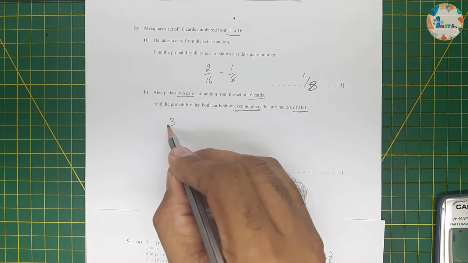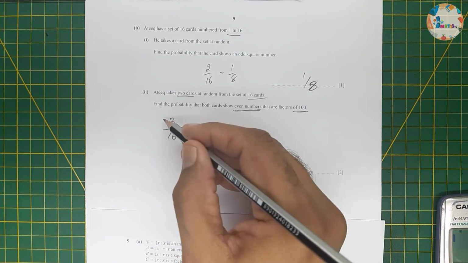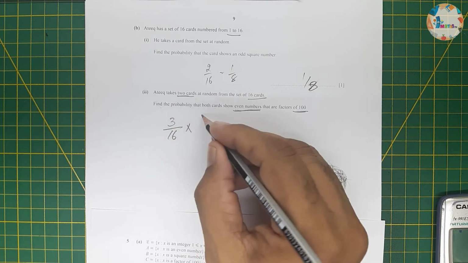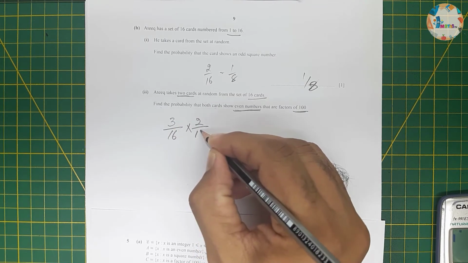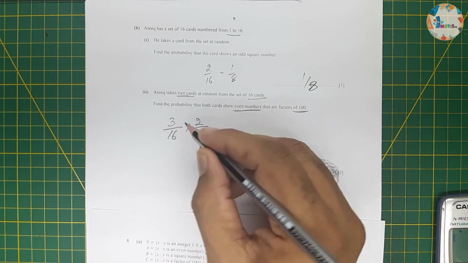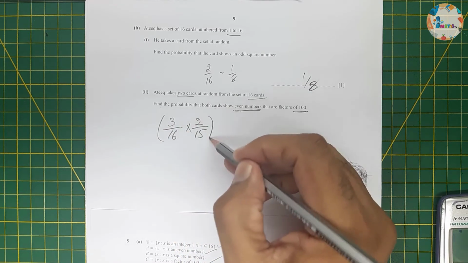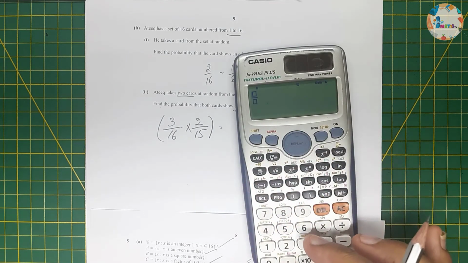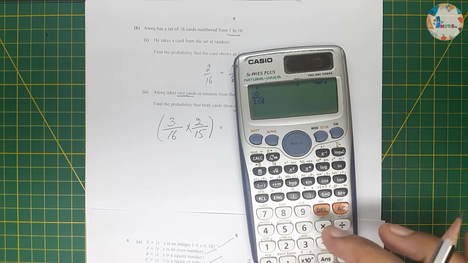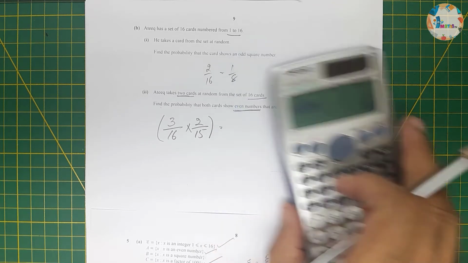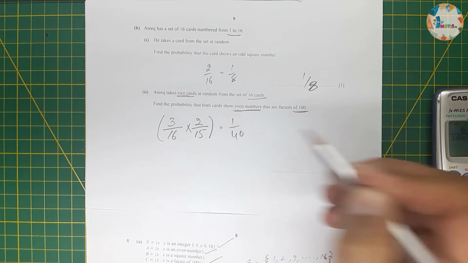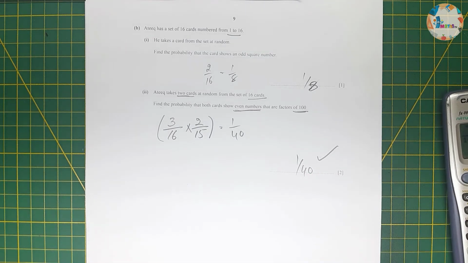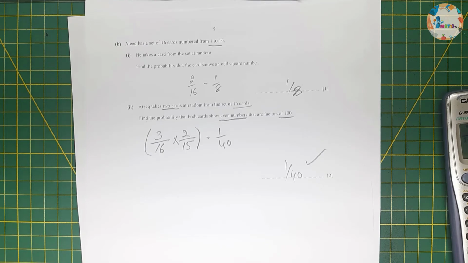So we can write 3 out of 16 will be the probability for the first card, and for the second card, 1 is gone, so it will be 2 out of, the total will now be 15, because 1 is not replaced. So this will be the probability, and we will calculate this. This will be 3 into 2 will be 6 over 16 multiplied by 15, which is equal to 1 over 40. So our answer will be 1 over 40. Hopefully you understood this question as well.